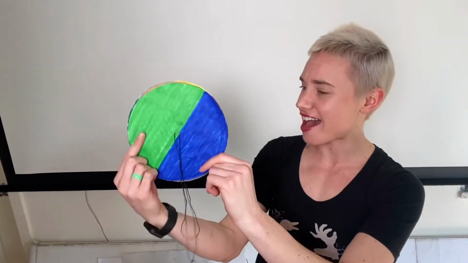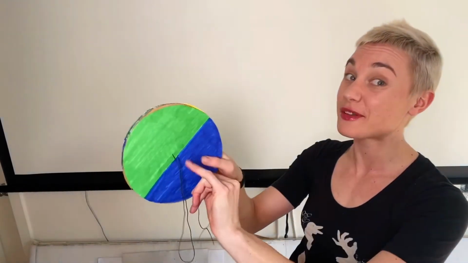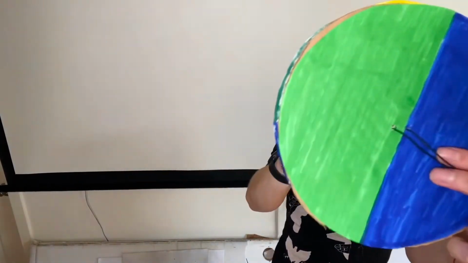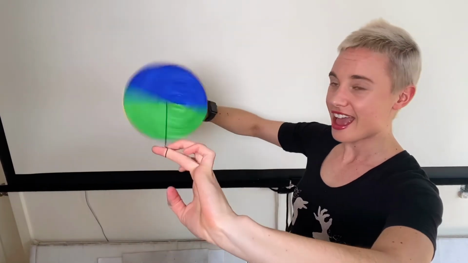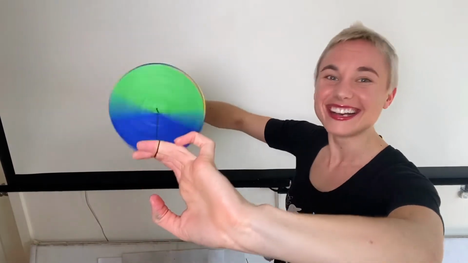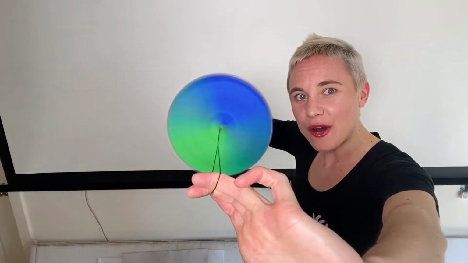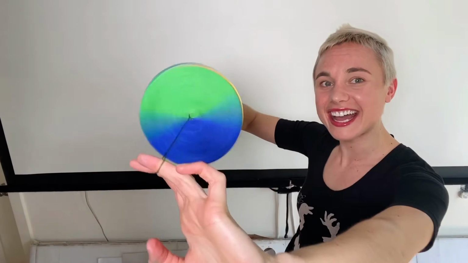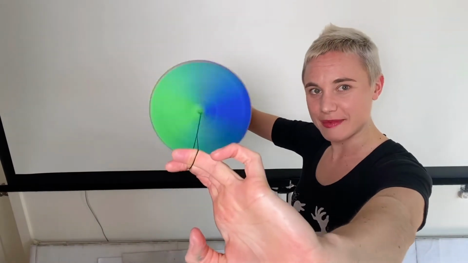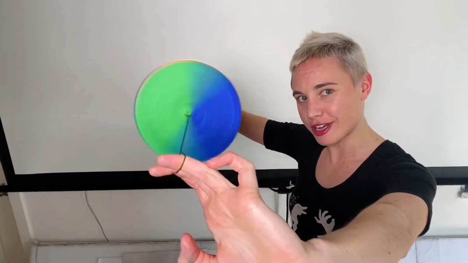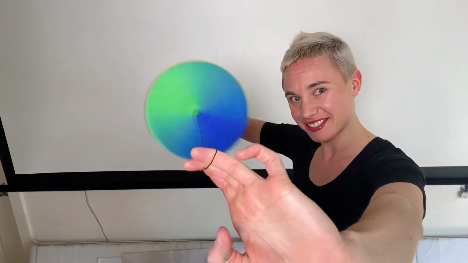So I made it half green and half blue to see if I could make the color cyan by combining the photons of light, not the actual matter itself. So let's see if it worked. I haven't actually tried this yet. We're going to wind it up and pull. You see that? Oh, I'm so happy it worked. Look, it's cyan. Oh, it's so pretty. That's definitely my new favorite color. It was green and then it was yellow and now it's cyan.